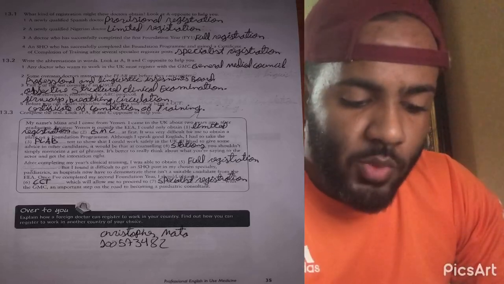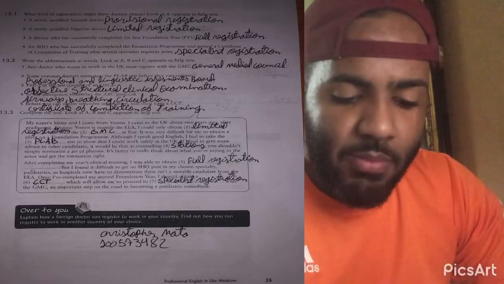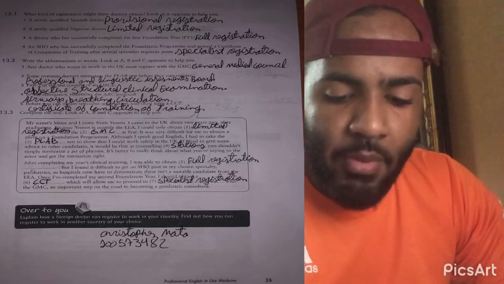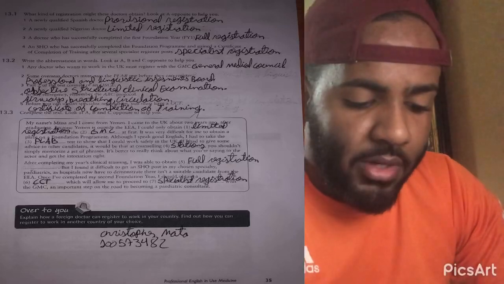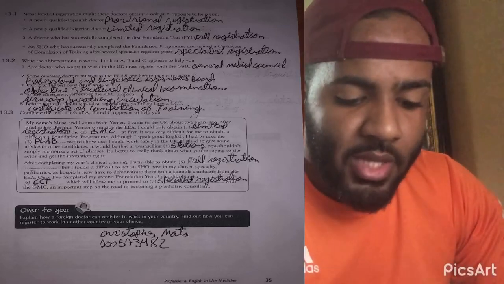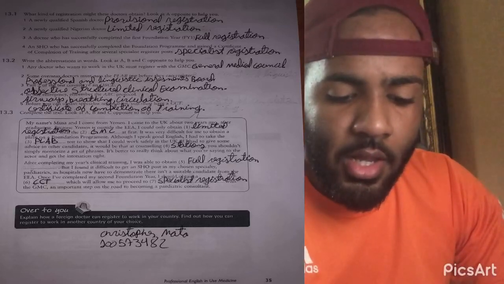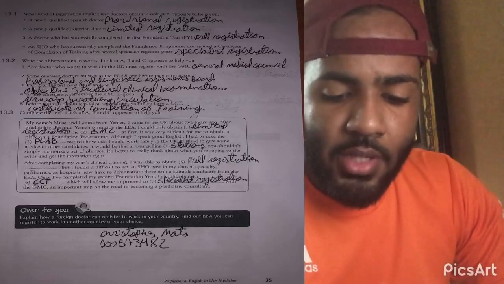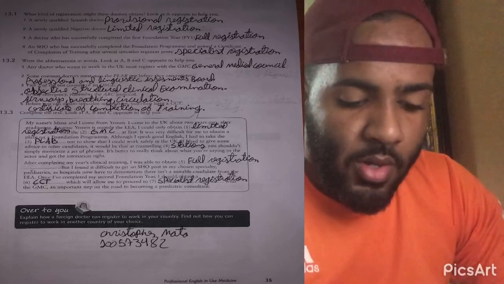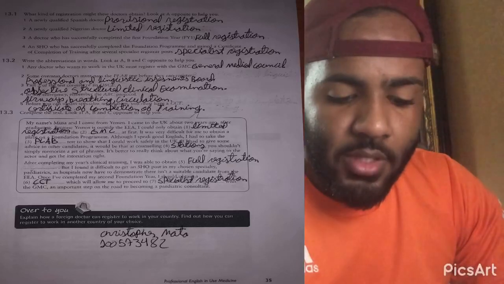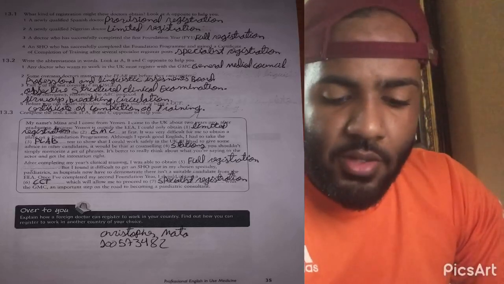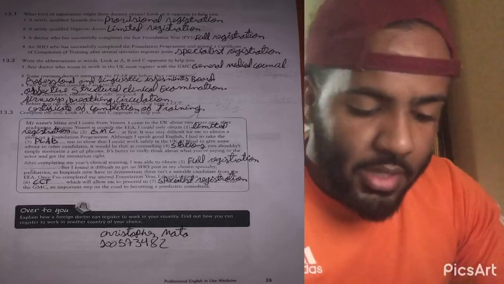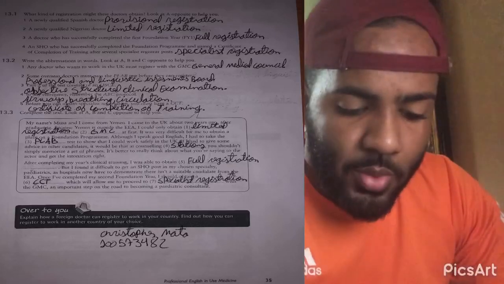My name is Musa, and I come from Yemen. I came to the UK about 2 years ago after graduating. Because Yemen is outside the EEA, I could only obtain limited registration with the GMC. At first, it was very difficult for me to obtain a place on a foundation program.